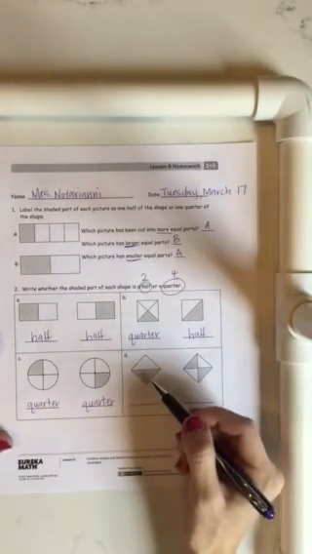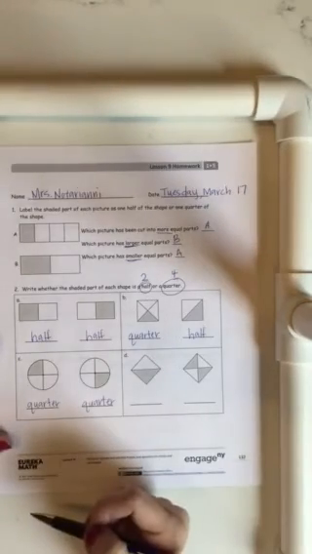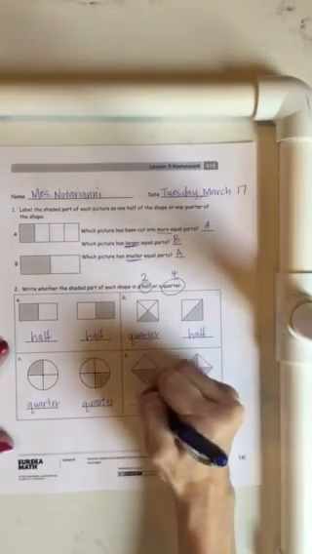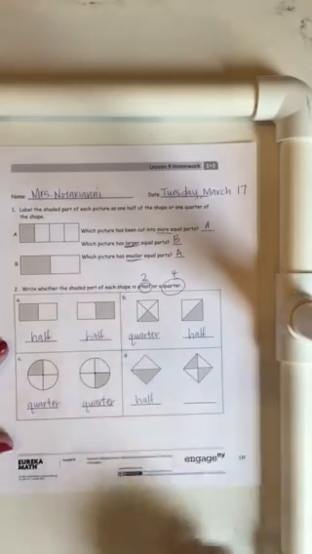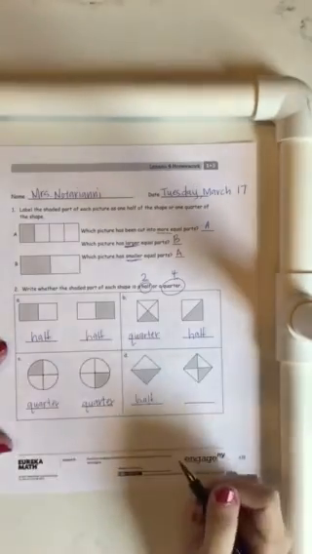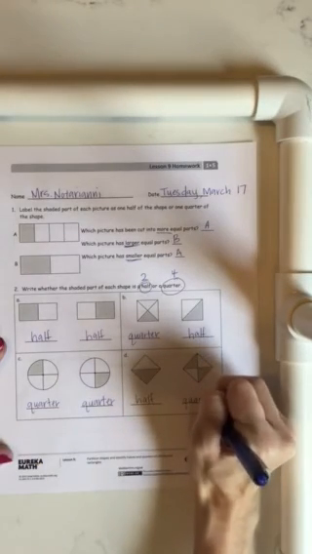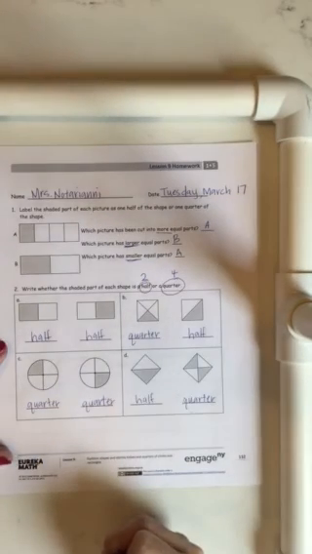And D, we can see that these are both diamonds or squares put on their side. One is split into 2 shapes, so we can see that that's half. And one is split into 4 shapes, so we know that that's fourths. And today we're really getting the practice of using that word quarter.